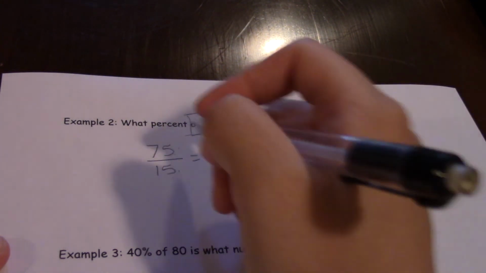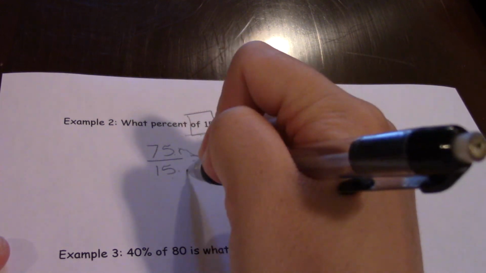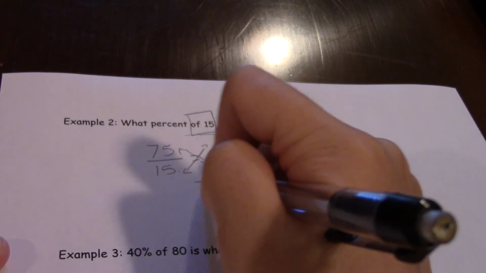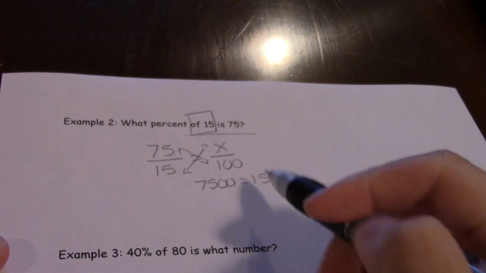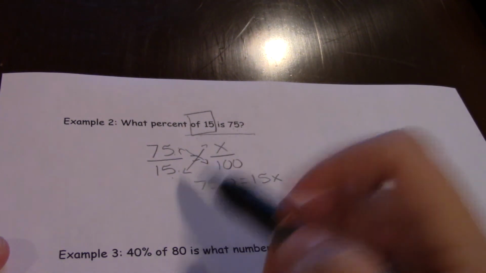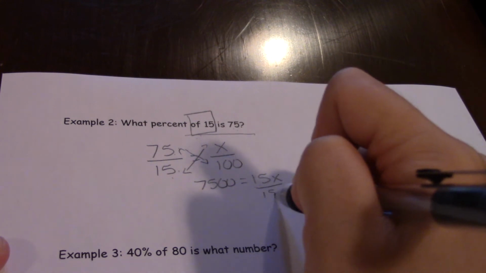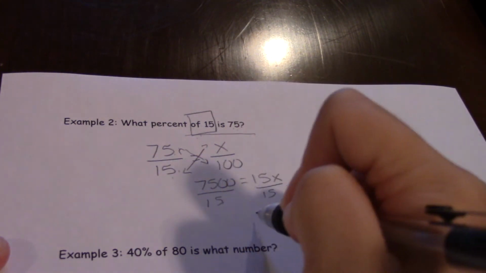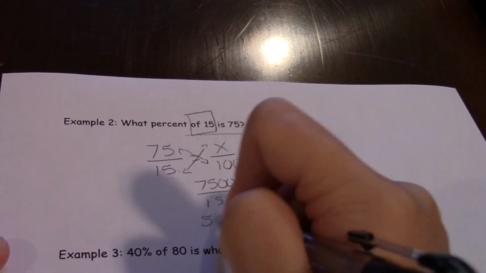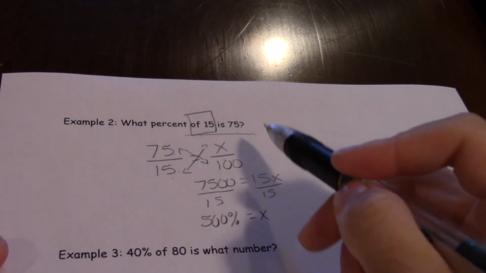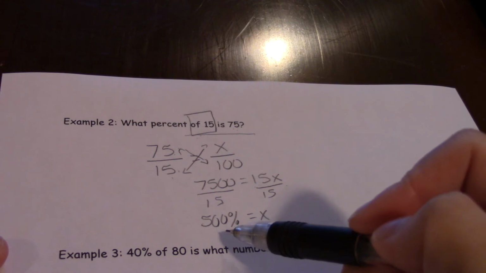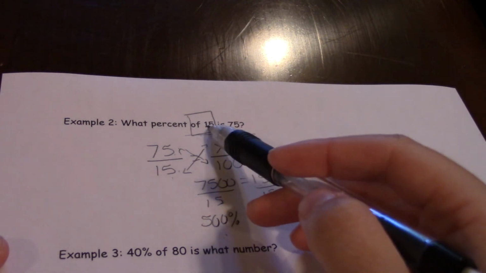Again, I just cross multiply. So I have 7,500 is equal to 15x. When I divide both sides by 15, x is equal to 500%. So in other words, 75 is 500% of 15.